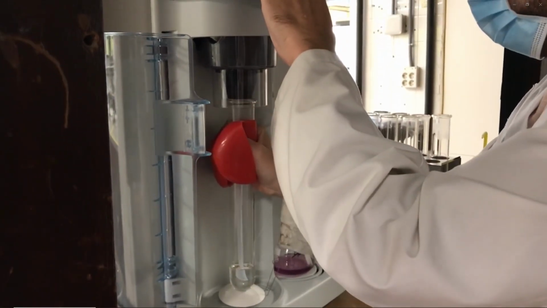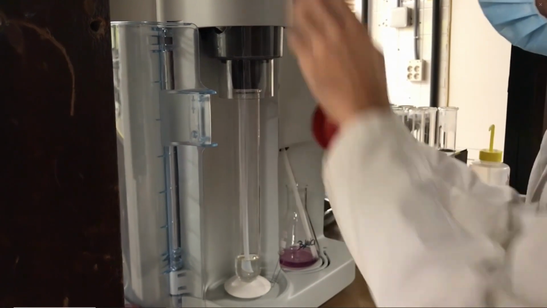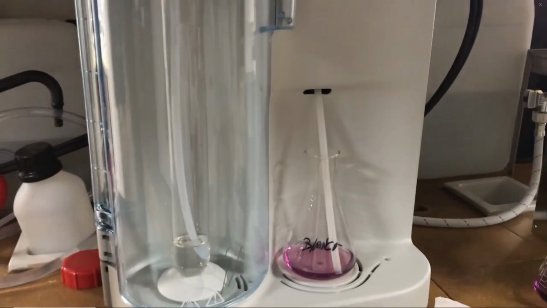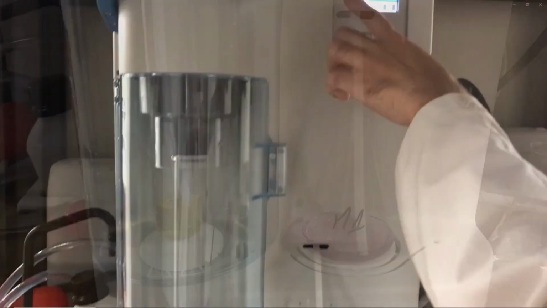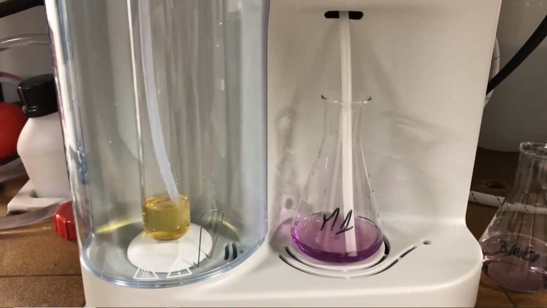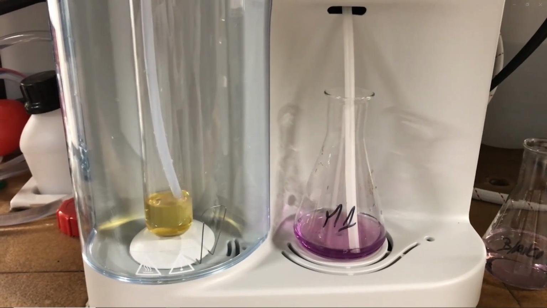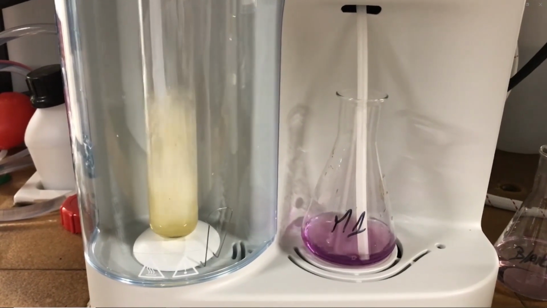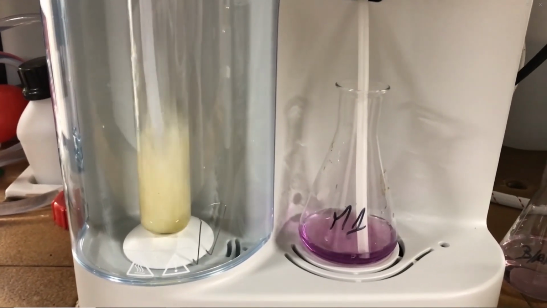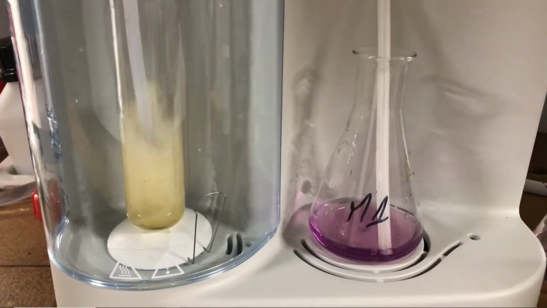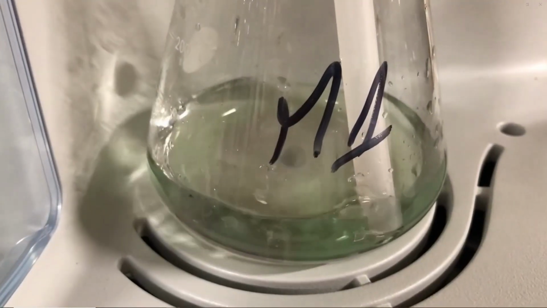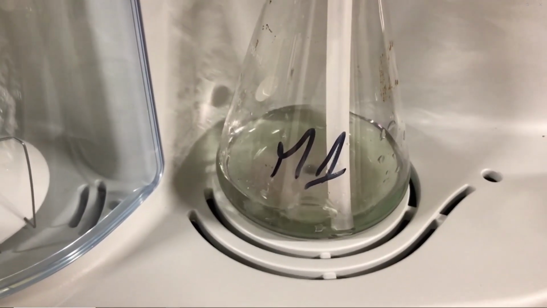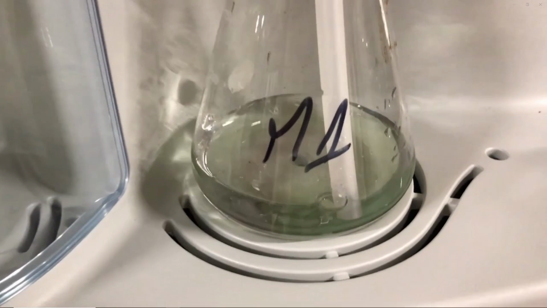Subsequently, the distillation process is started. At this moment, the device automatically adds water and 18 milliliters of a 40% sodium hydroxide solution to neutralize the ammonium ions formed during the digestion process. The released ammonia is then distilled by steam distillation and trapped in the boric acid solution, thus producing borate ions and a color change of the indicator from violet to green.